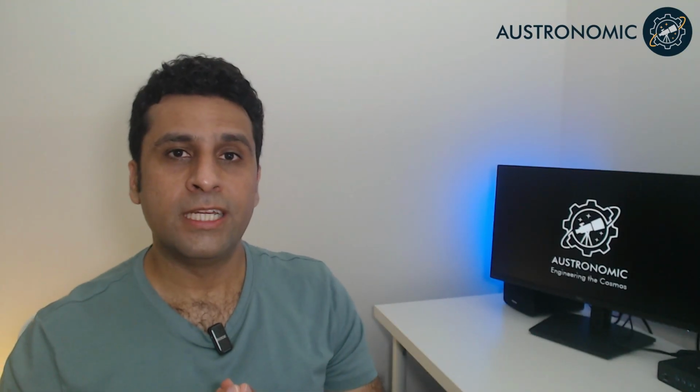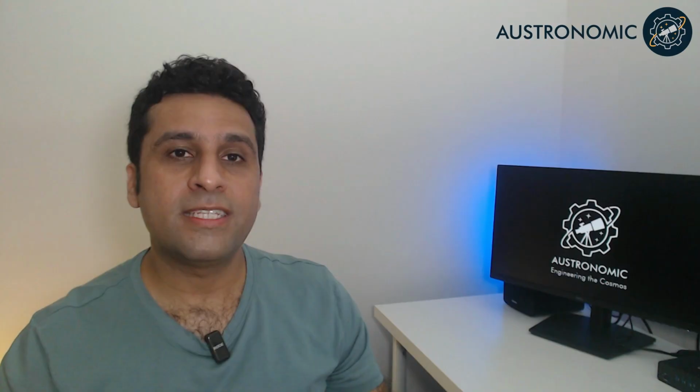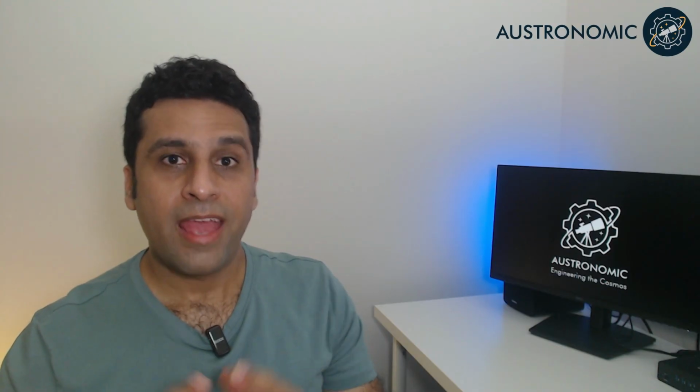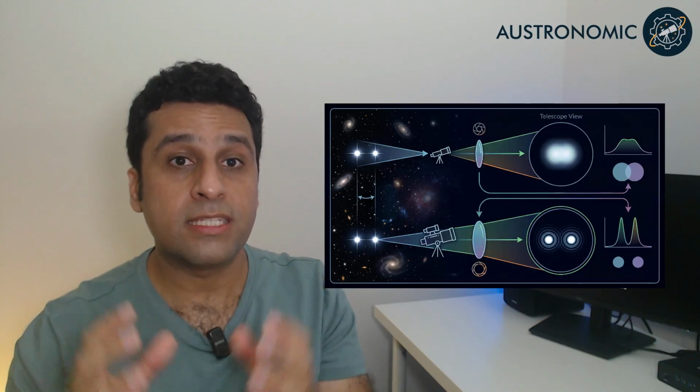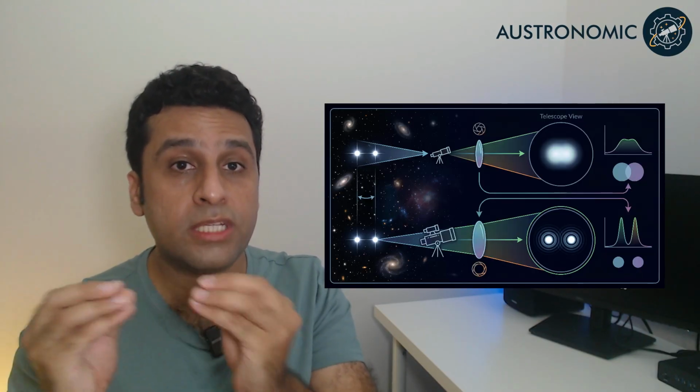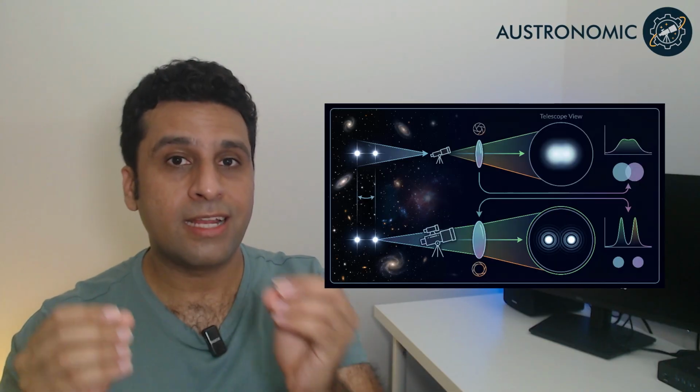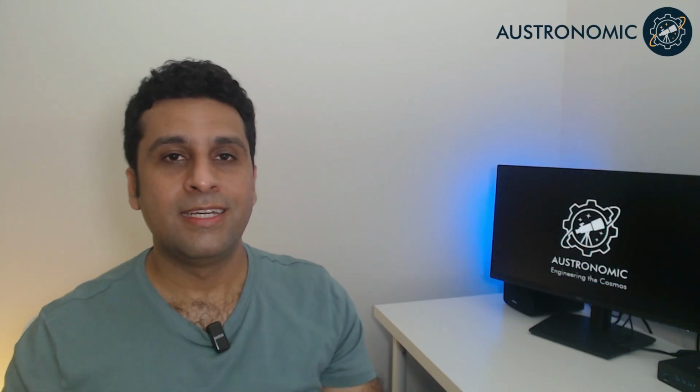Aperture also controls a second physical property completely independent of light collection. That property is angular resolution. Angular resolution is the minimum angular separation between two point sources at which the telescope can still identify them as two distinct objects rather than a single merged blur. This limit is not set by the quality of the glass or mirror. It is set by something more fundamental.